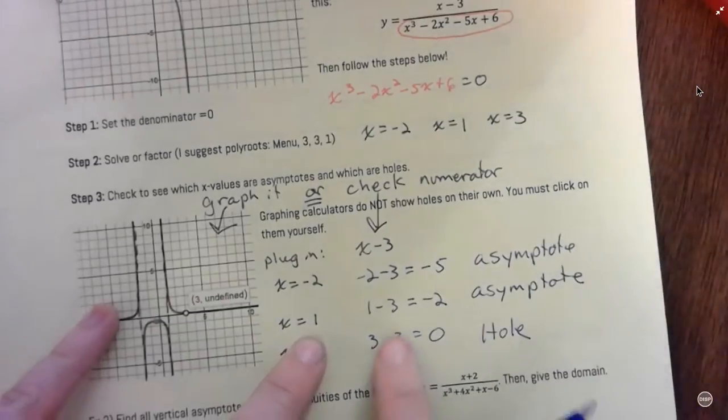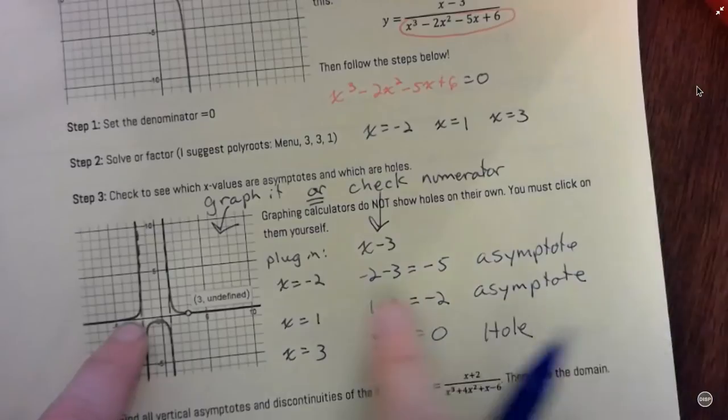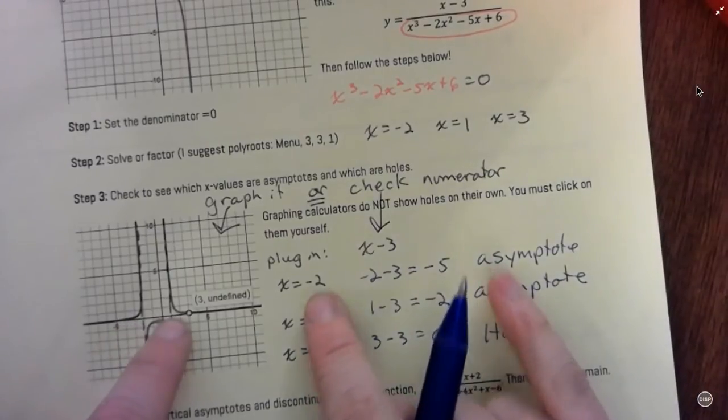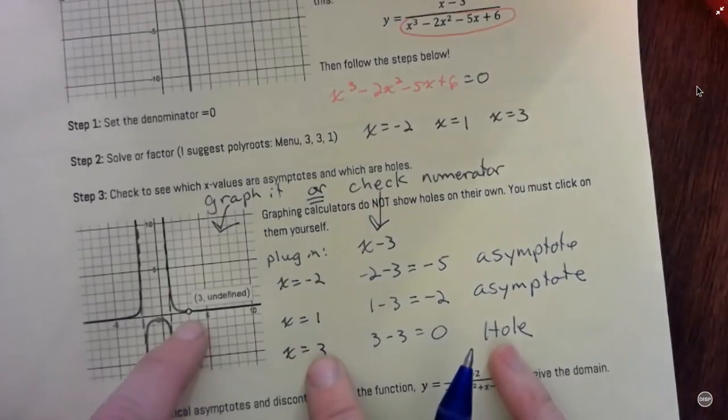So as you can see from the graph and from checking the numerator, x equals negative 2 is an asymptote, x equals 1 is an asymptote, and x equals 3 is a hole.